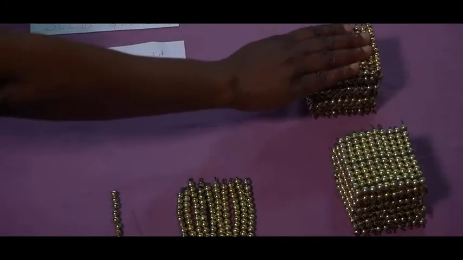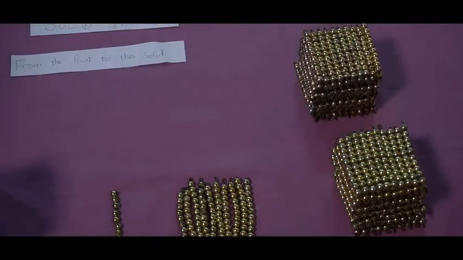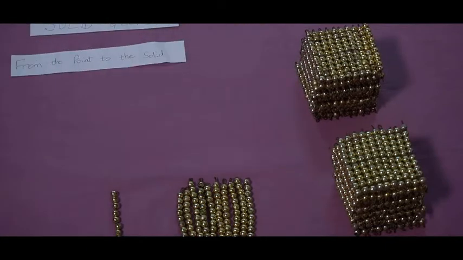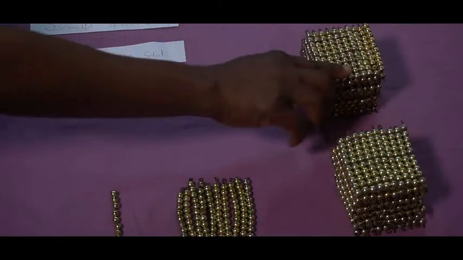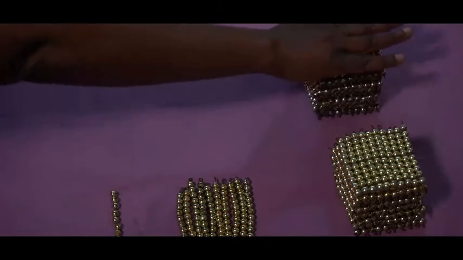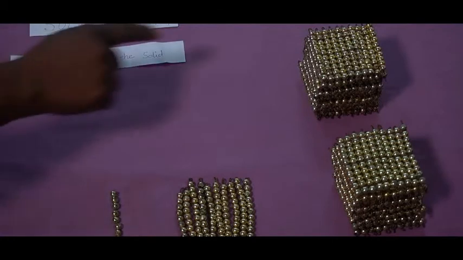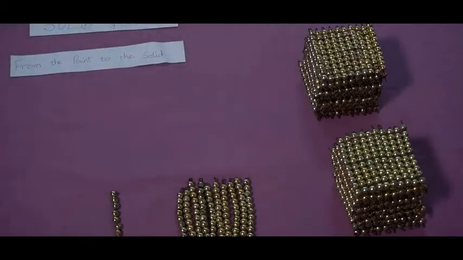Now this solid, if seen from a very far distance, will look like a point.